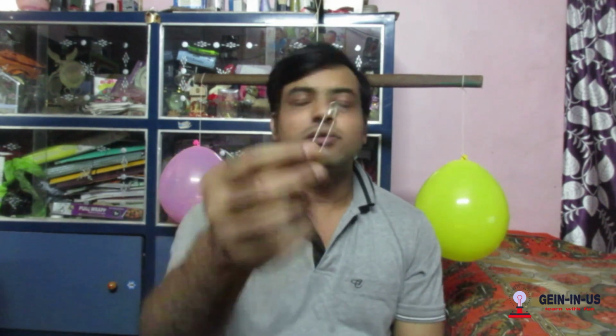To take out the air of one balloon, I need a needle. I am using this safety pin, you can use any other thing. Now I will take out the air, and then see what will happen. Don't push the needle so that it bursts, okay. If it bursts, then the balloon part will go away and you will not get the desired result. So just make a small hole and then take out the air.